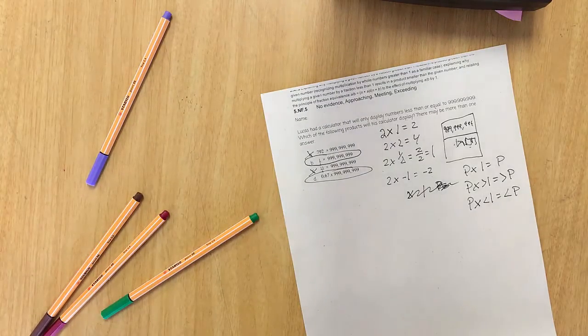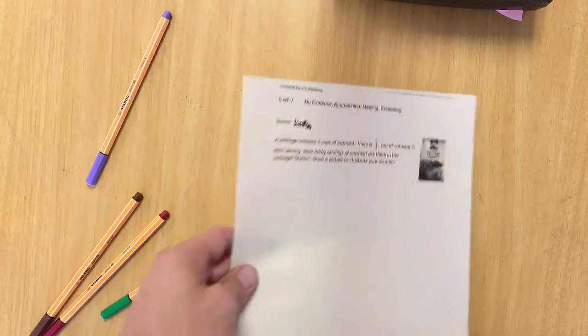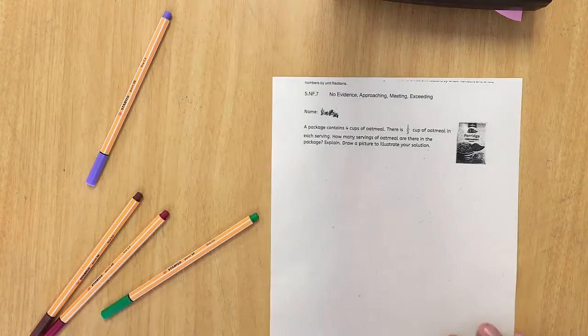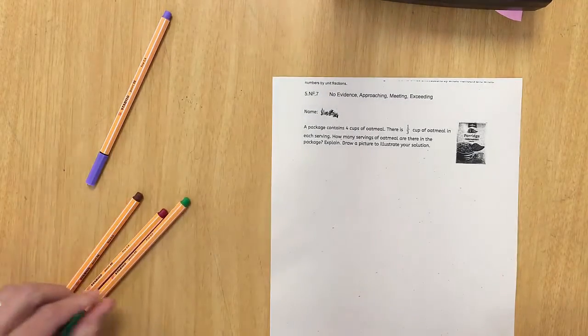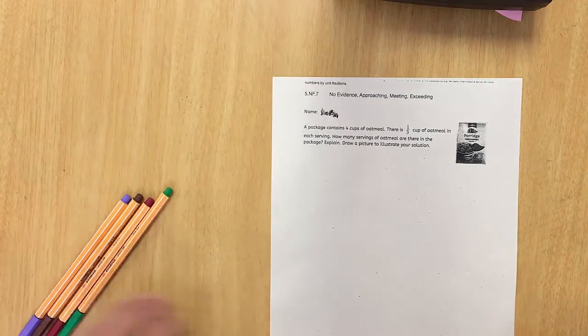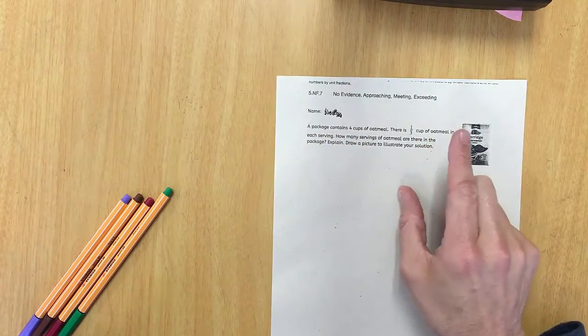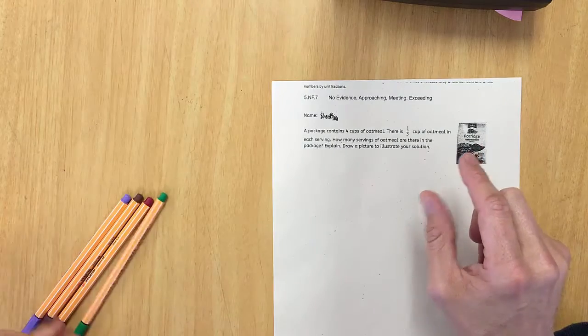Lovely. All right, so last problem here. It says a package contains 4 cups of oatmeal. There is 1/3 cup of oatmeal in each serving. How many servings of oatmeal are there in the package?